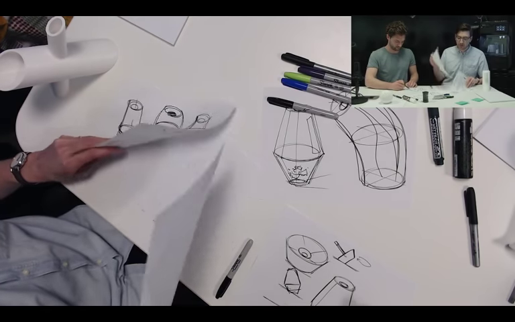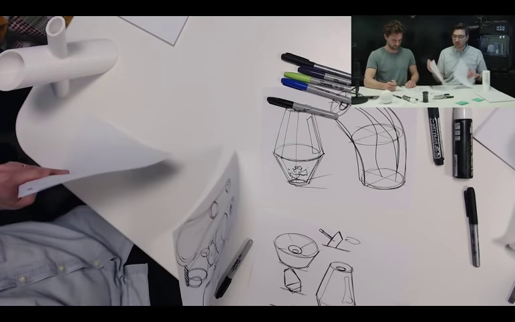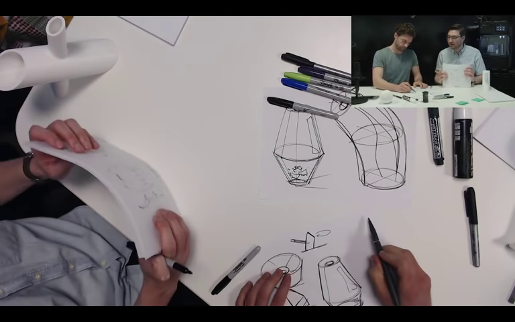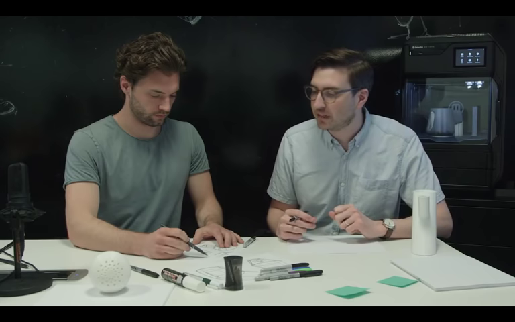I will say that's one of the cool things about brainstorming and iterating with somebody else, is that you can do this sort of improvisational sketching where you're feeding off of each other's ideas. Maybe the other person can see clearly what you're trying to achieve and you haven't seen it yet.